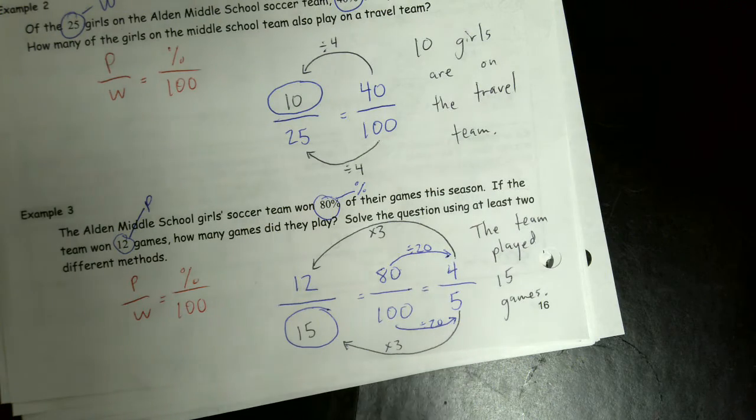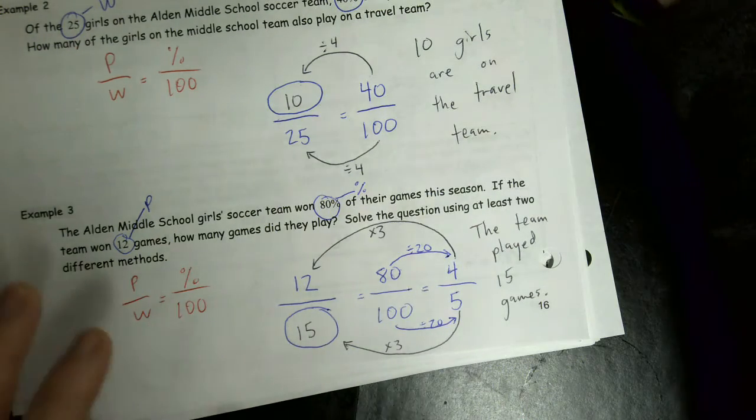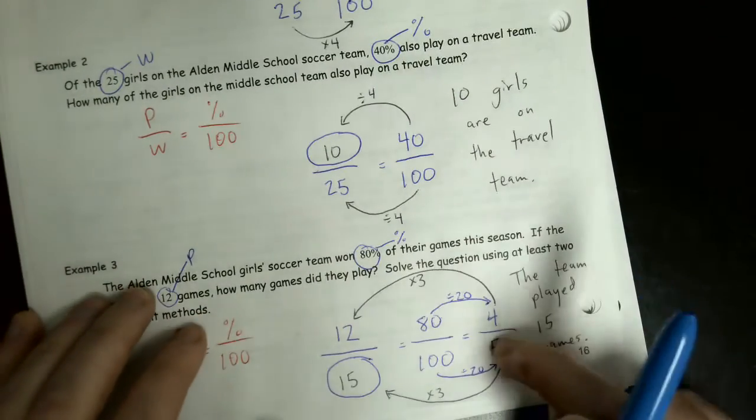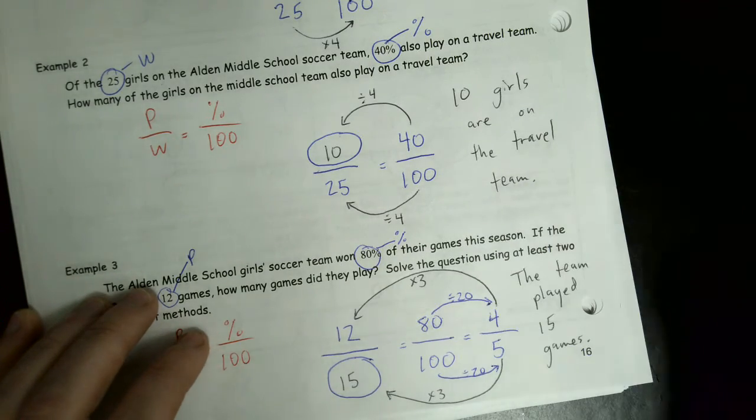All right, so again, we're just reviewing percent proportion from yesterday. 2 of the problems were 1 step. This one was a little trickier, it's 2 step, but we do know that we can always simplify if we come to a problem like that.